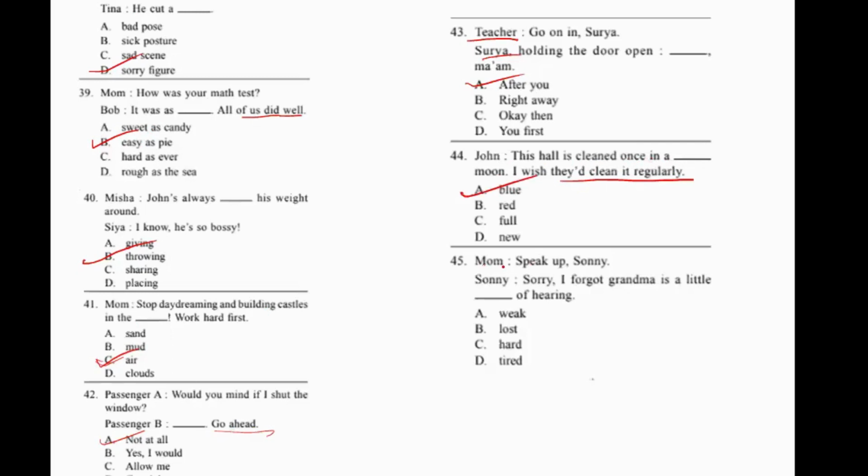Okay. Next, mom, speak up, Sony. Sony, sorry, I forgot grandma is a little dash of hearing. When somebody is having some problem in hearing, use this thing, like hard of hearing. Okay, so option C is our correct answer. So this was about the third section, spoken and written expressions.